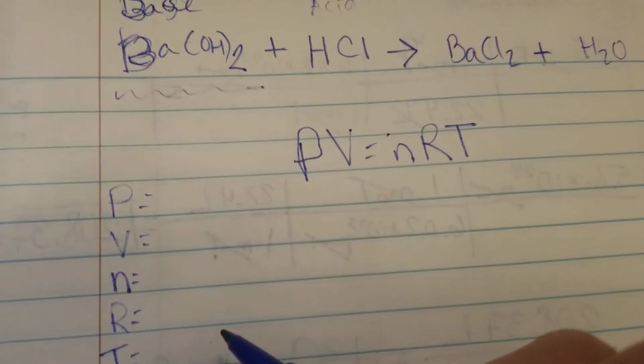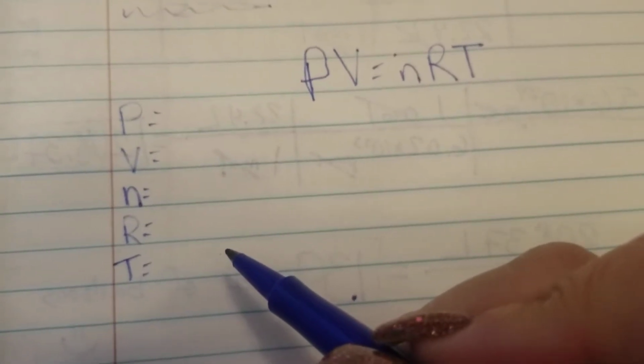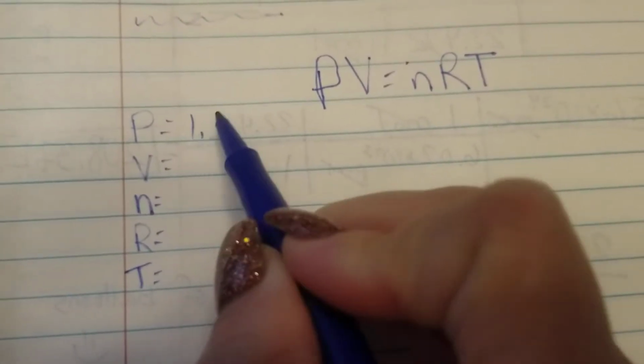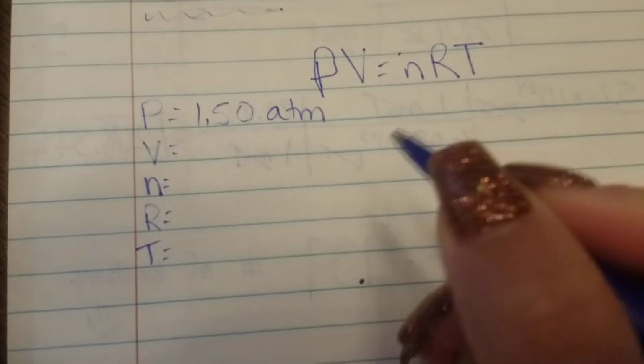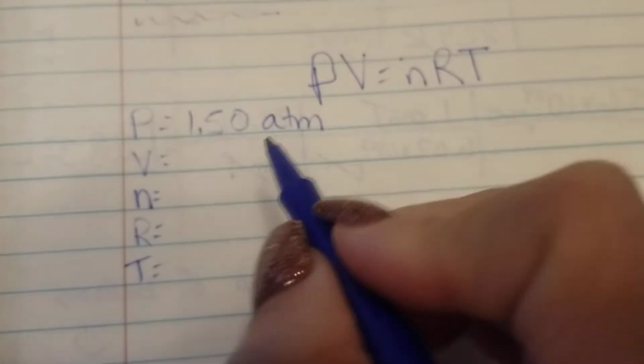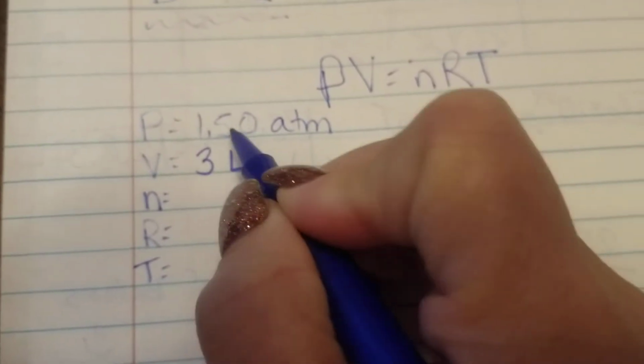Do we have a pressure? Yes, we do. 1.50 atm. Do we have a volume? Yes, we do. 3 liters.